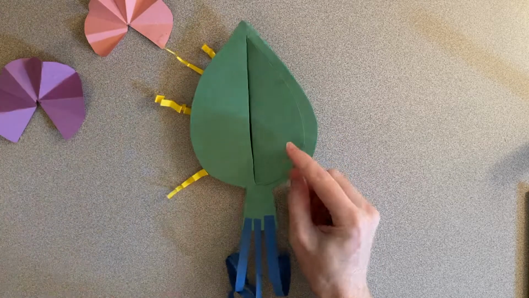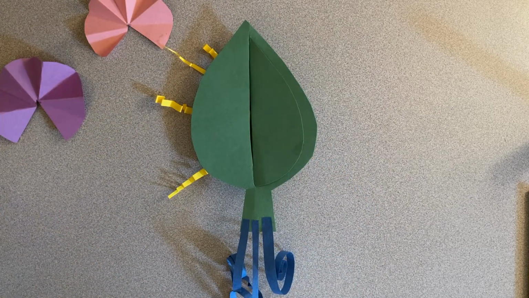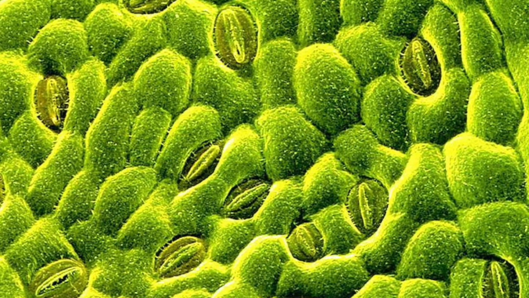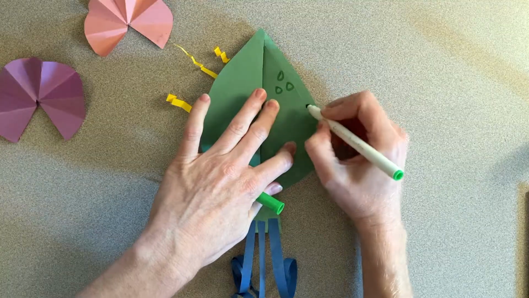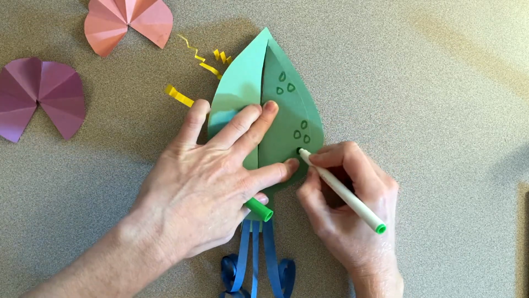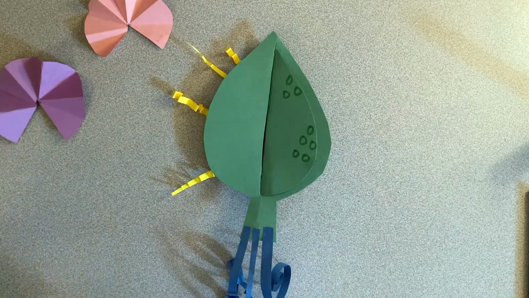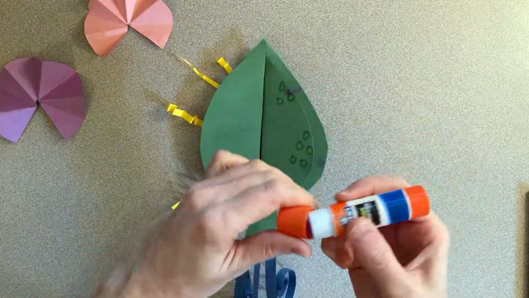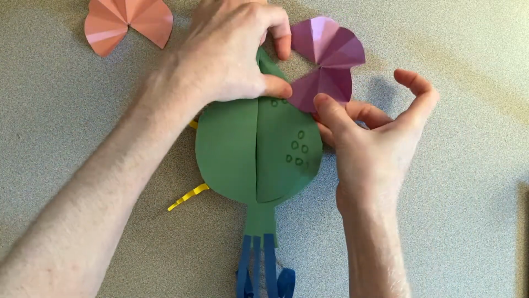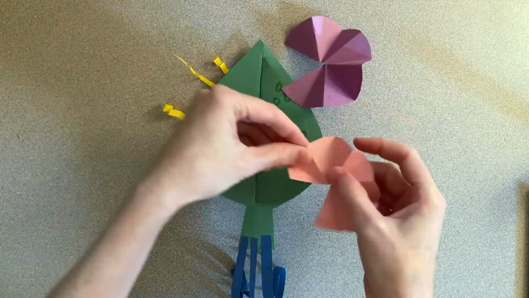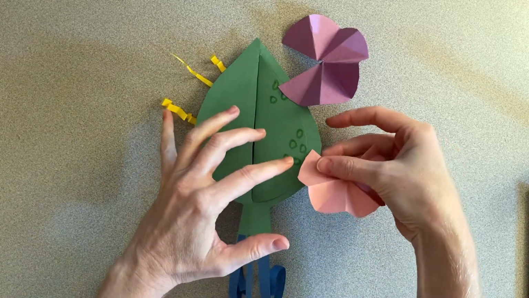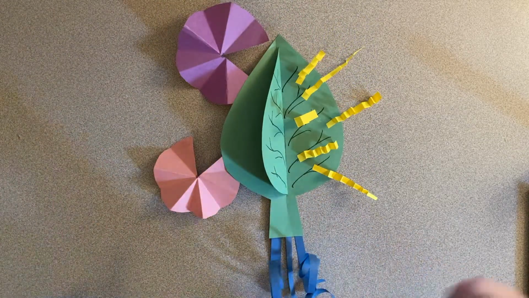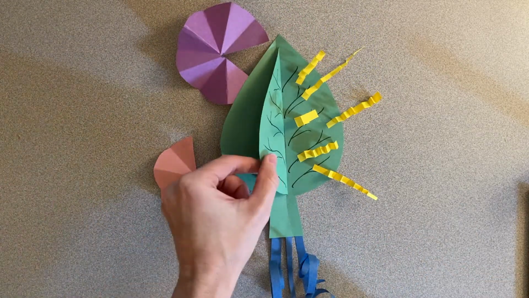Respiration, that's the intake of carbon dioxide and output of oxygen, both take place on the underside of the leaf through tiny pores called stomata that open and close, allowing the movement of these gases. I'm going to draw a few on the back. And then place some glue and glue my carbon dioxide coming in and the oxygen going out. Fun fact, each stoma has its own pair of bouncers called guard cells that help regulate flow.